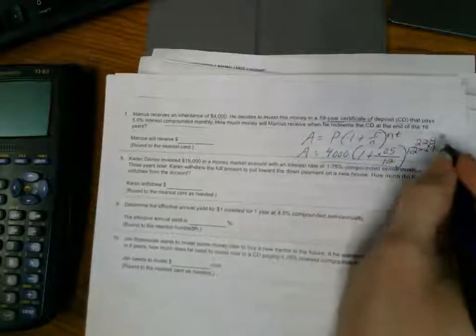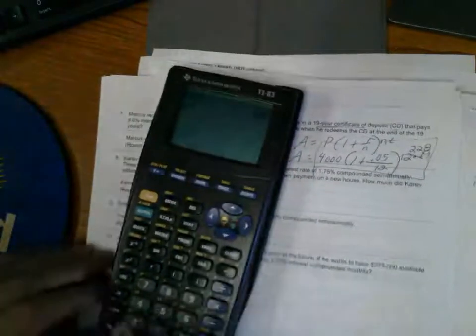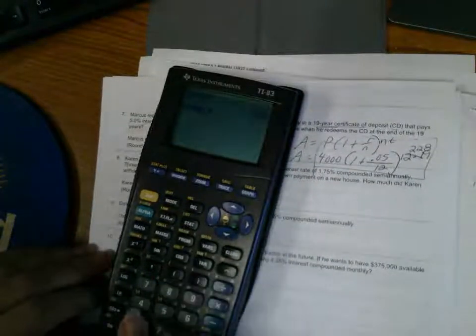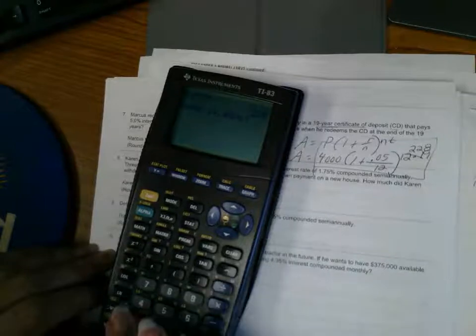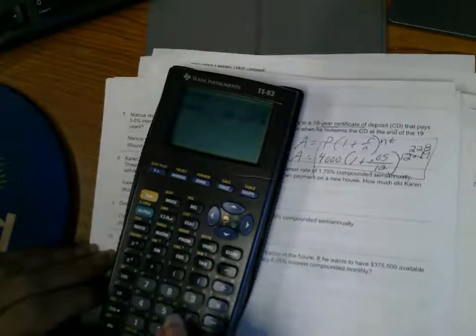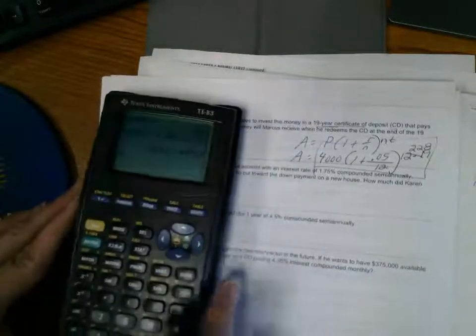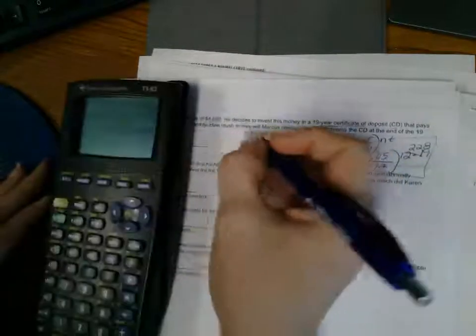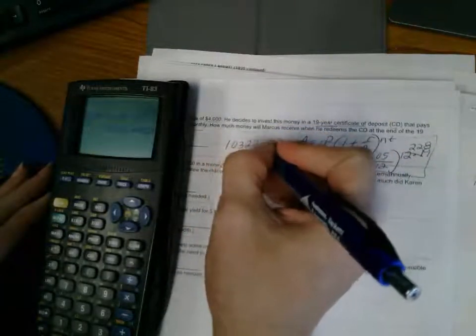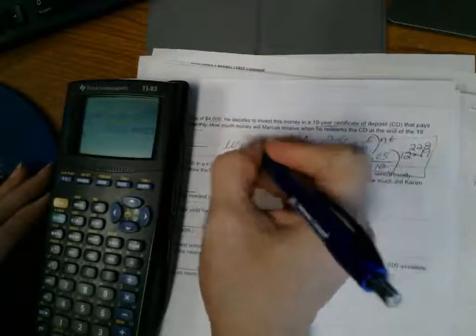So all of that I'm going to type directly on my calculator. So it will be 4,000 times 1 plus 0.05 divided by 12. Close your parenthesis, raised to the 228. And that 4,000 will grow to $10,322.45, to the nearest penny.